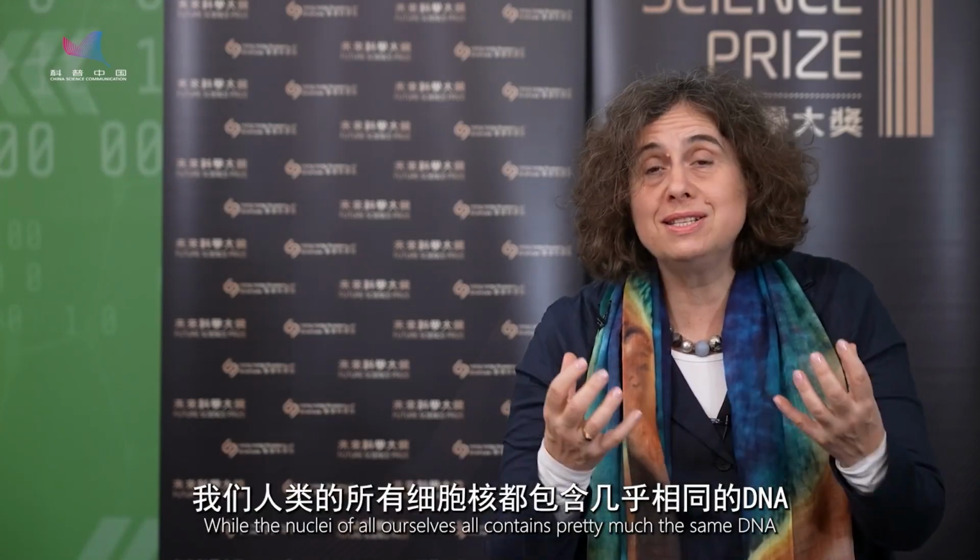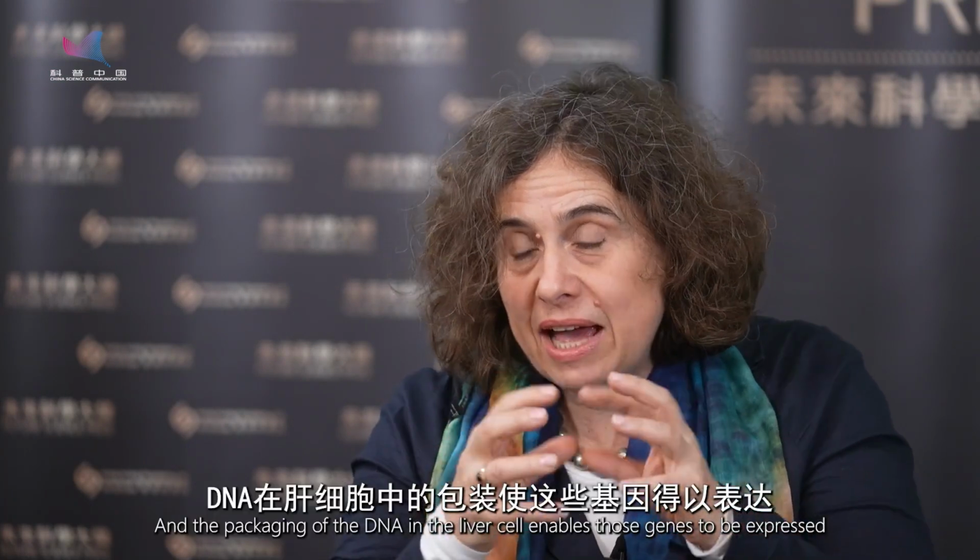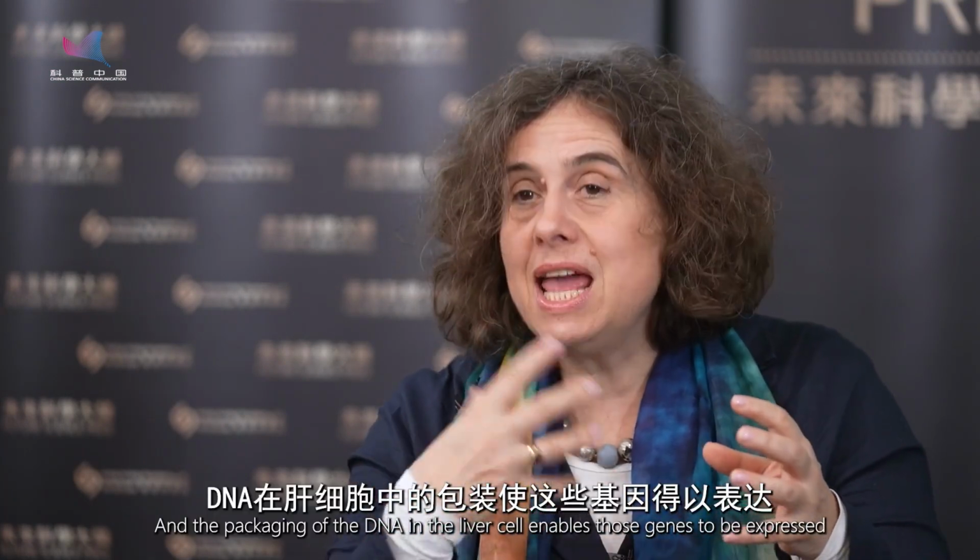So while the nuclei of all our cells contain pretty much the same DNA, our different cell types have different epigenetic modifications. So genomes and epigenomes are different from each other. A liver cell will need to express genes that are important for making a liver function, and the packaging of the DNA in a liver cell enables those genes to be expressed. Whereas in a brain cell, a neuron, brain-specific genes need to be expressed. Those liver genes are tightly packaged, so they can't be turned on. And instead, you have open chromatin that enables genes that are important for neurons to be expressed.